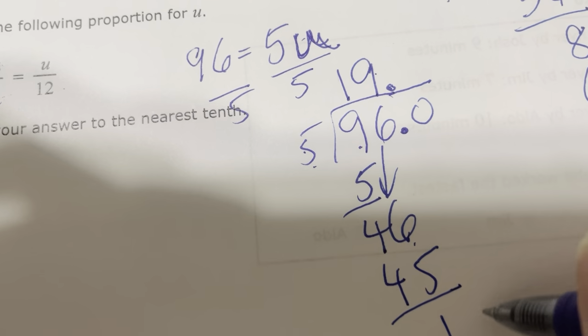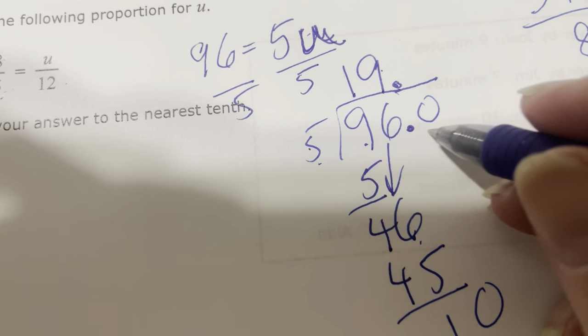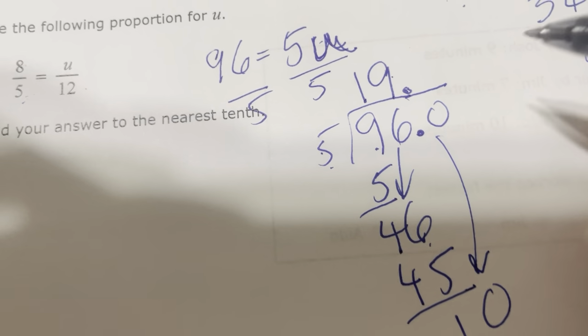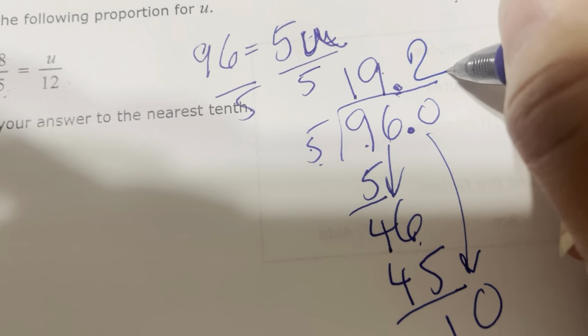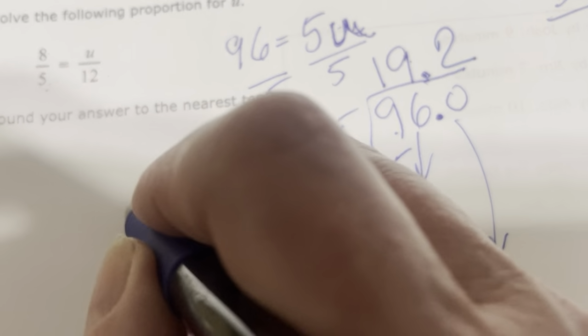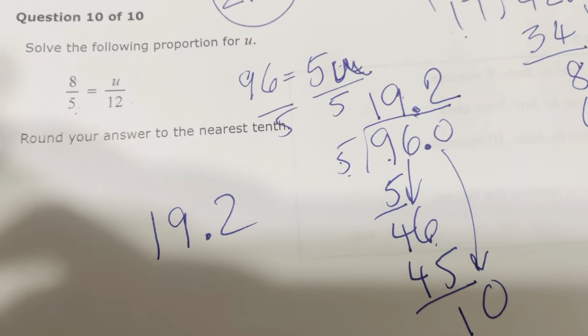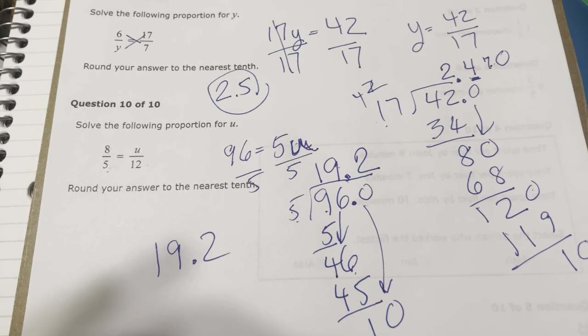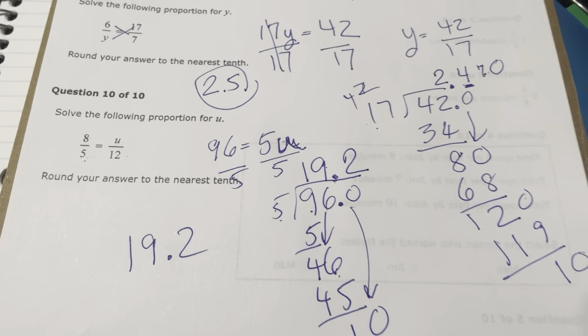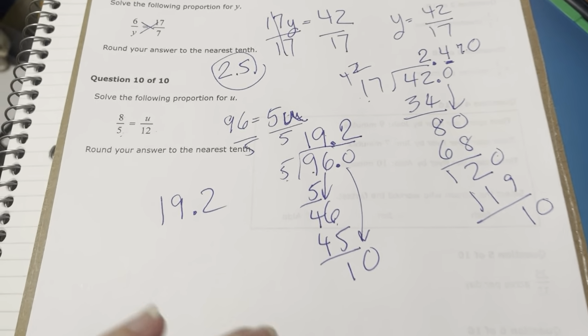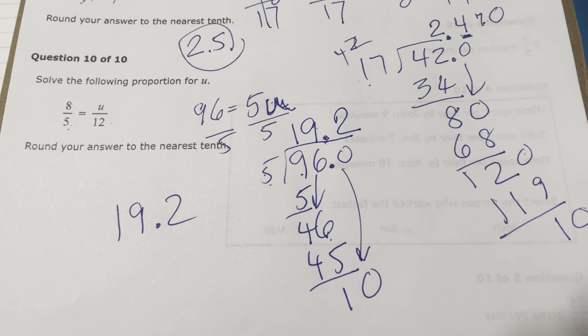Bring down 1, bring down my 0, which is the next thing to come down. 5 into 10 goes 2. And the nearest tenth would be 19.2, because that right there is the tenth place. And we are done.